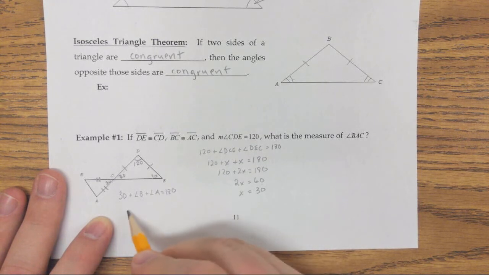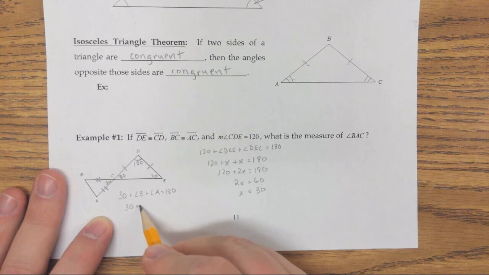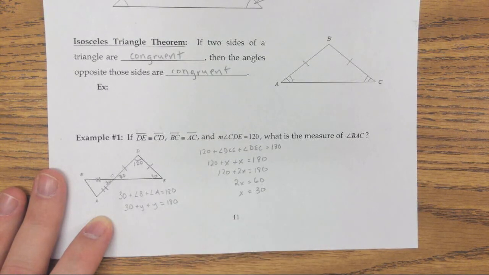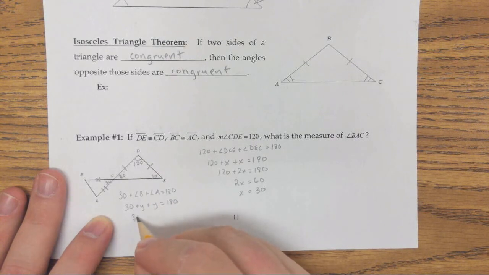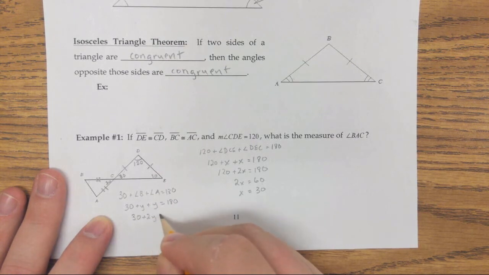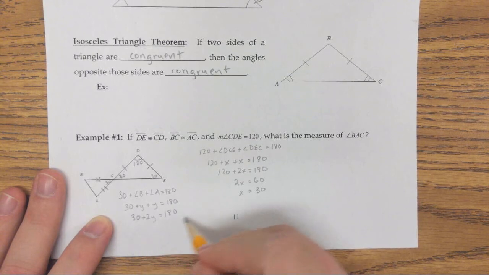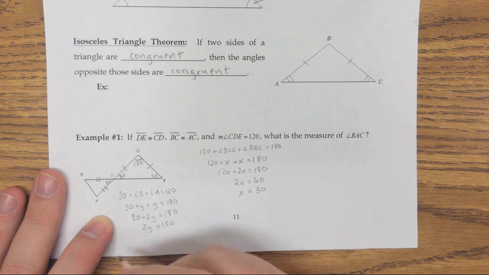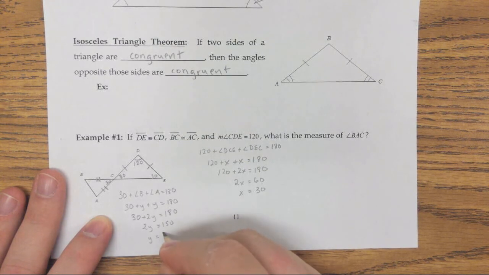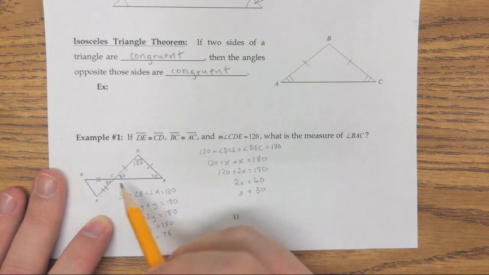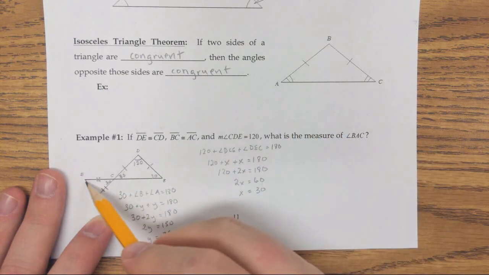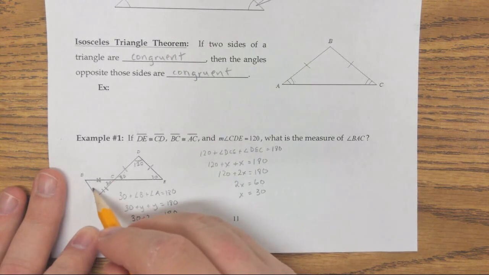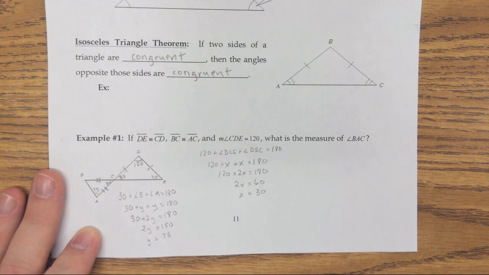I'll call these Y this time, so 30 plus 2Y equals 180. Subtract 30, I get 2Y equals 150. Divide by 2, I get Y equals 75. That means that angle BAC, this angle right here, is 75 degrees, and I found my answer.